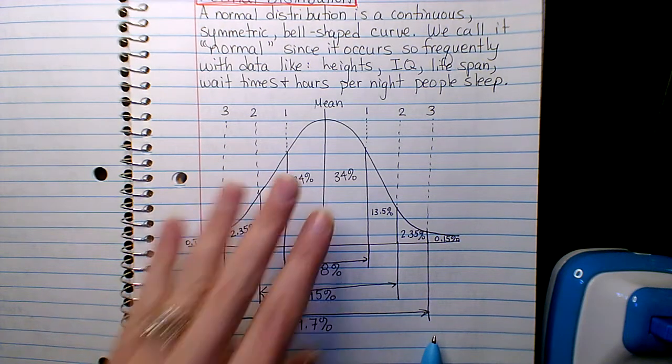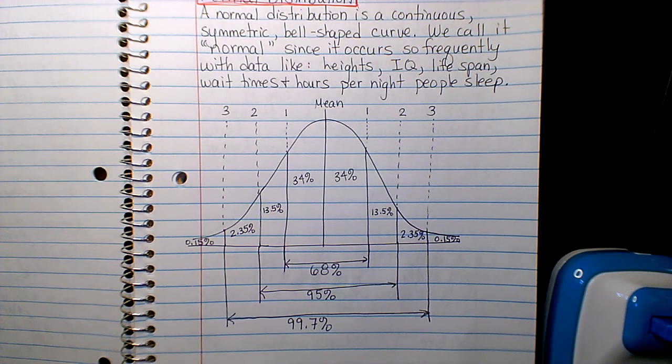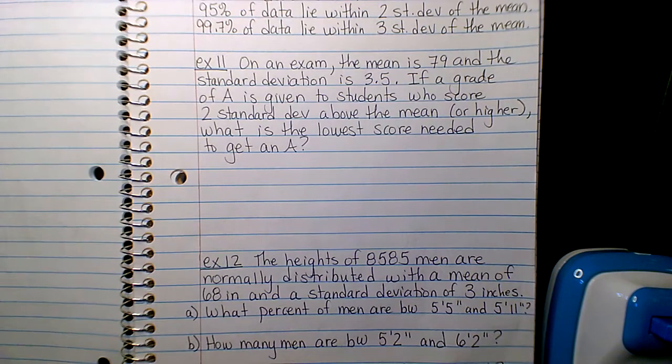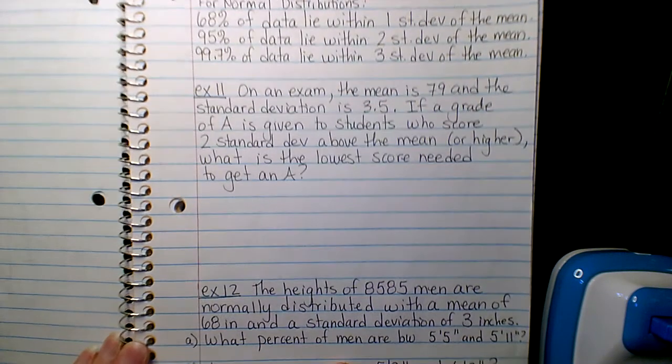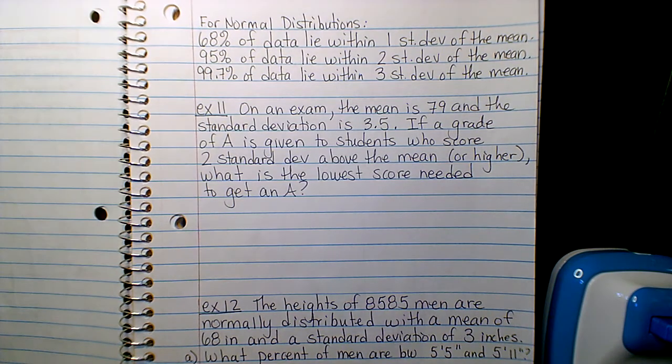This is going to be easier seen than said. Okay, this doesn't make a whole lot of sense without actual data to look at. So let's just go ahead and flip. So that's the stuff that I was just saying. There, I just decided to write it. On an exam, the mean is 79 and the standard deviation is 3.5. If a grade of A is given to students who score 2 standard deviations above the mean or higher, what is the lowest score needed to get an A?